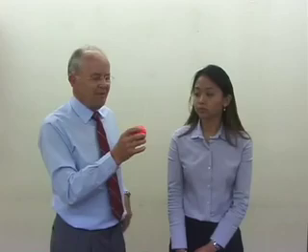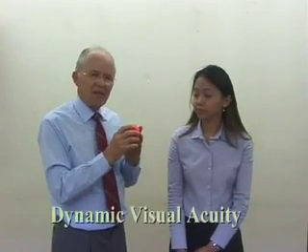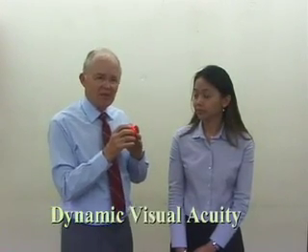I'd like to demonstrate a method of testing for dynamic vision acuity. This is using a Meyerson ball hung from the ceiling. Many NOVD patients could not really do this. Some could. Those that can, it's again another way of measuring something to put numbers on it so patients can see improvement from week to week.